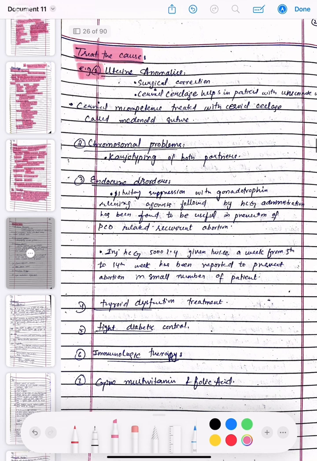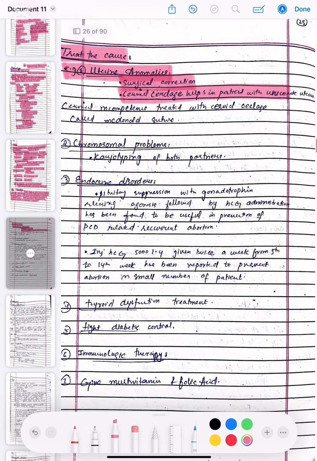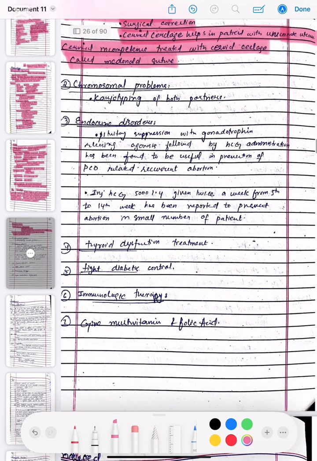For example, if it is due to uterine anomalies, then surgical correction is done. Cervical cerclage helps in patients with unicornuate uterus, and cervical incompetence is treated with cervical cerclage called McDonald sutures. Chromosomal problems are corrected, that is, karyotyping of both the partners.